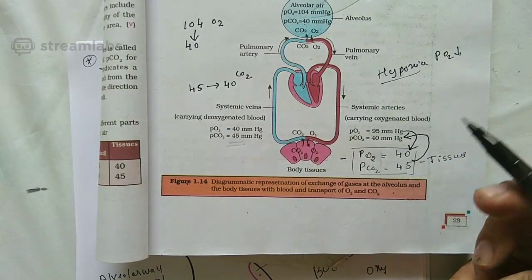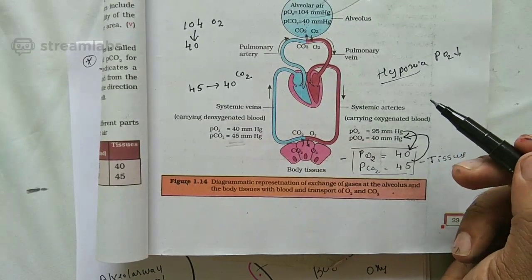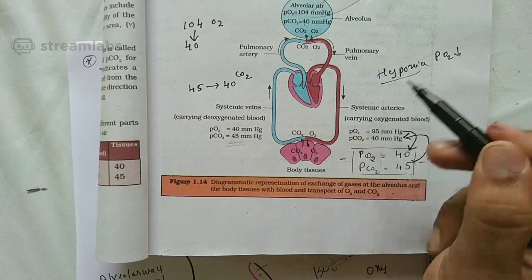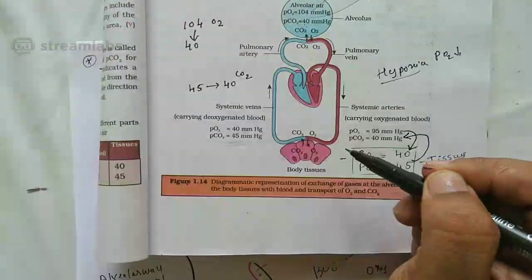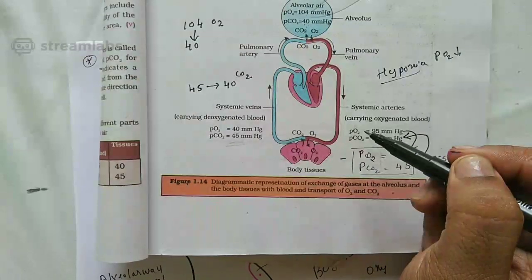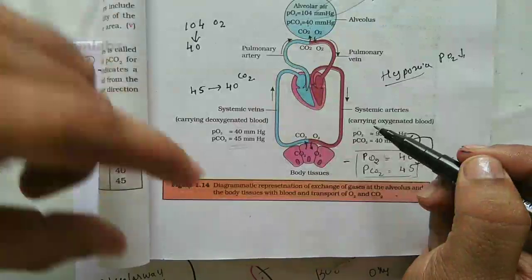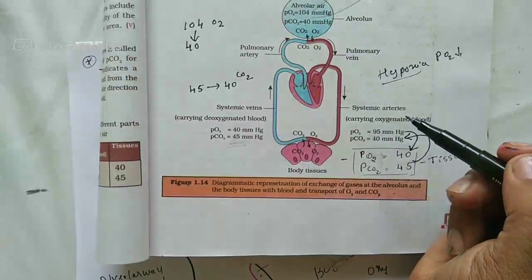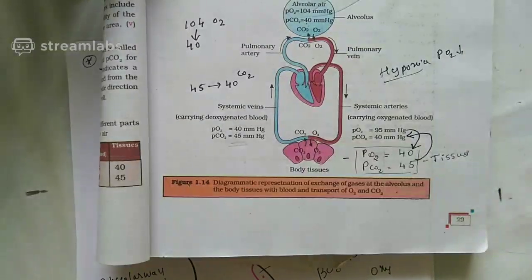Means it is giving more oxygen to tissue. That means more and more oxygen will be given to tissues in the hypoxic condition. Reason? Near the tissue, the affinity of hemoglobin for oxygen decreases so that it can give more oxygen to tissue, because conditions are not suitable for the body. Hope you understood regarding exchange of gases.